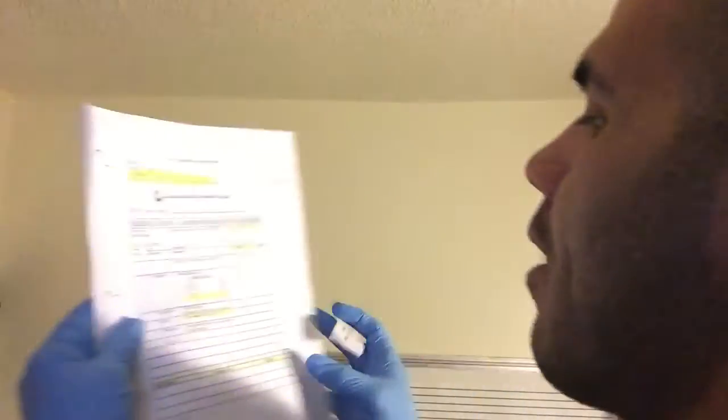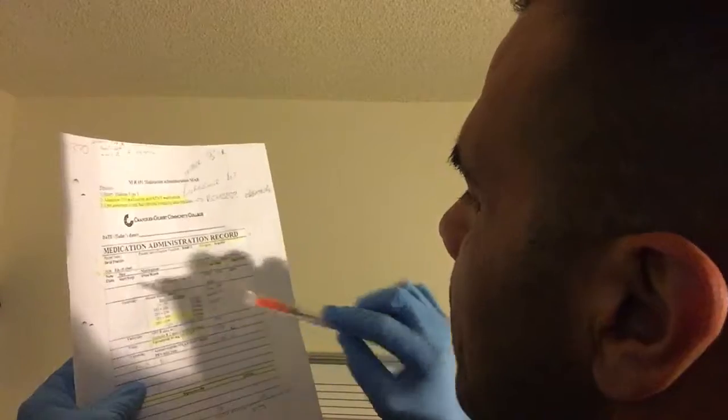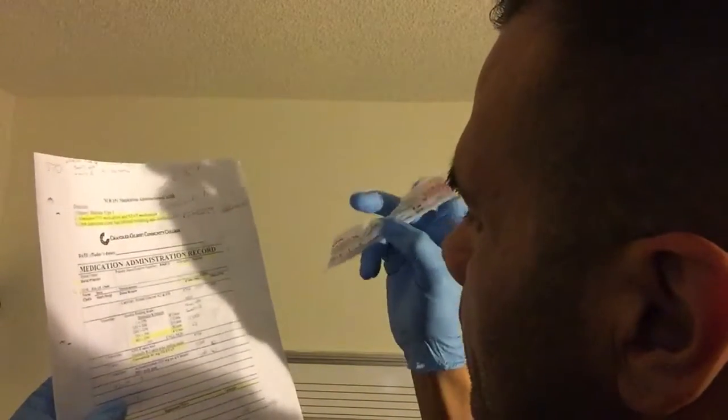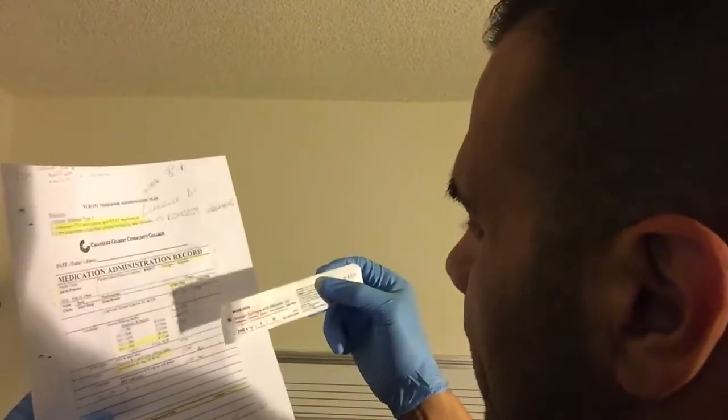So again, I'm just going to refer back to the MAR, and it looks like our MAR says that we're going to be administering 8 units of NPH and 6 units of R. So I'm just going to verify with the medication that I prepared to my MAR. Everything matches up. I have the correct medication. And our insulin is a subcutaneous injection. So we're going to do the abdomen.